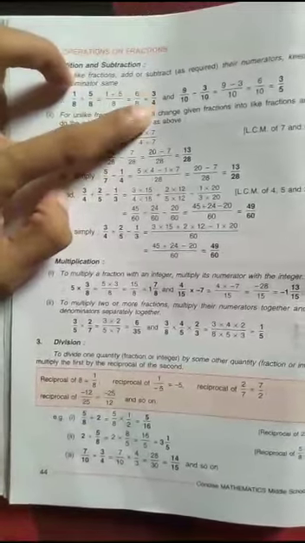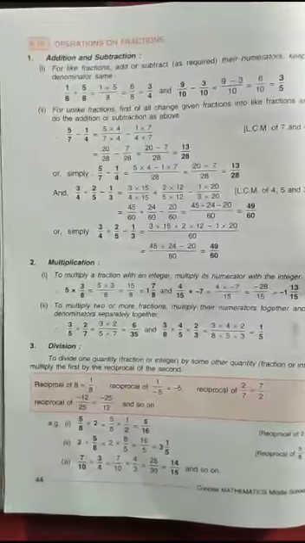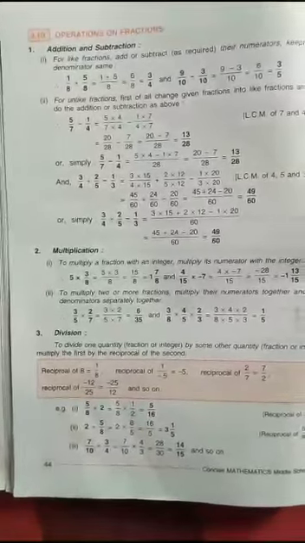And now we know that 6 and 8 both have a common divisor 2, so we can write that 6 by 8 is equal to 3 by 4, because 3 twos are 6 and 4 twos are 8, so 3 by 4. For unlike fractions, at first we need to change the unlike fractions into like fractions, and then we do the addition or subtraction.